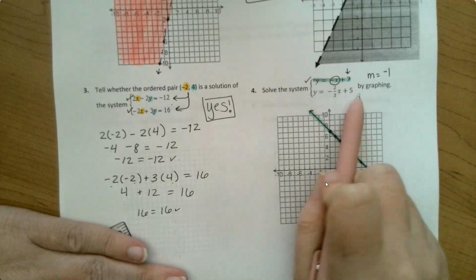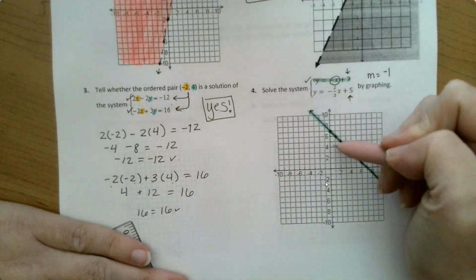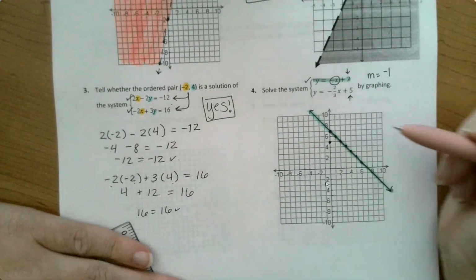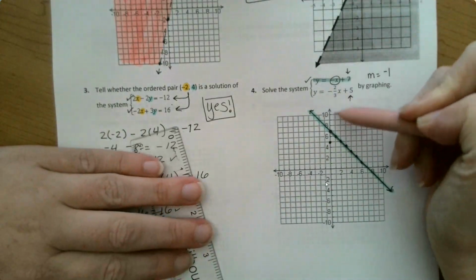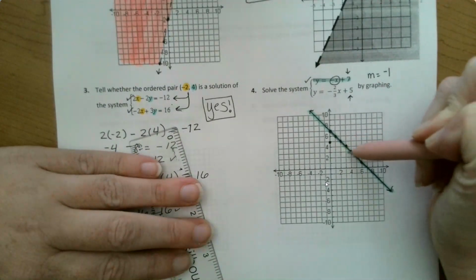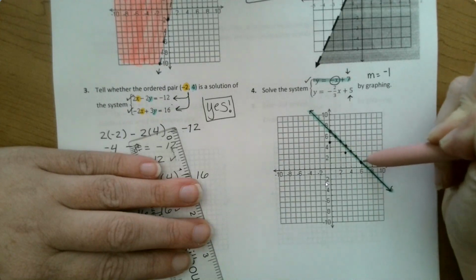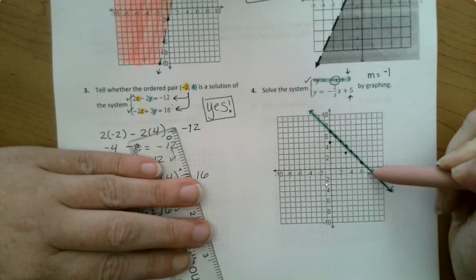All right, so we're going to graph this second one. We're going to start with our slope, our y-intercept, which is +5. And our slope is -2/3, which means we're going to go down 2 units and to the right 3. And down 2 units and to the right 3. And down 2, 1, 2, 3.